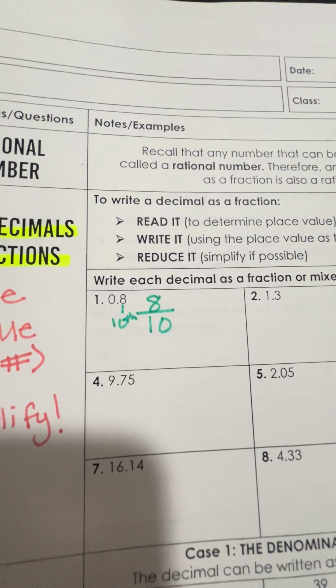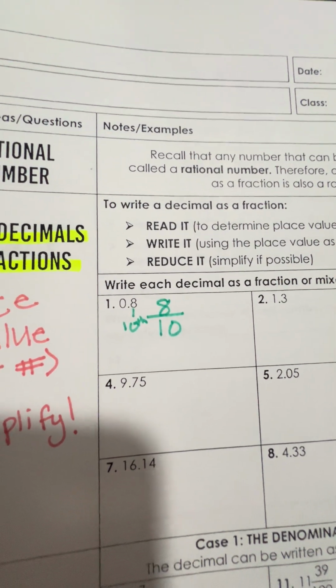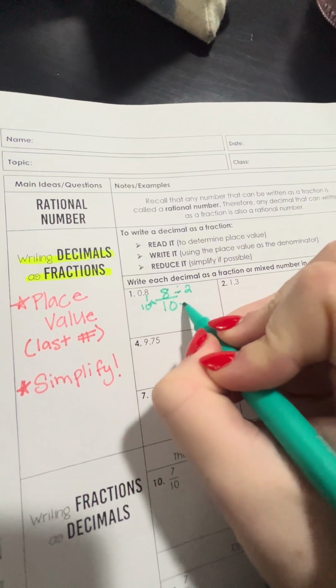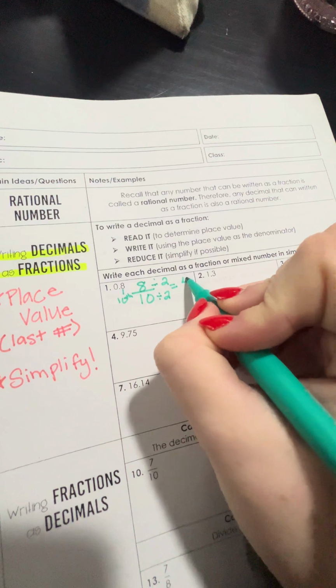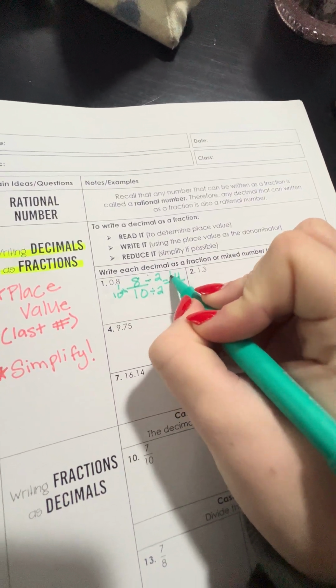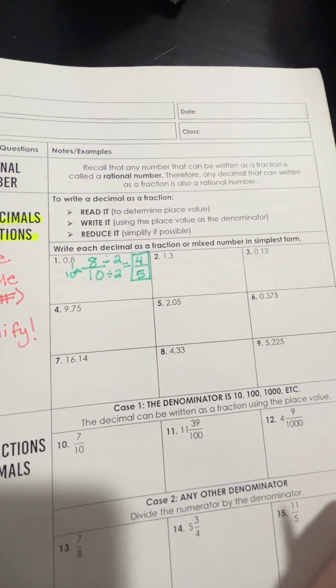When they're even, we can divide by 2. So I'm going to go ahead and divide 8 over 10 by 2. What you do to the top, you do to the bottom. 8 divided by 2 is 4. 10 divided by 2 is 5. And your final answer would be 4/5. Okay?